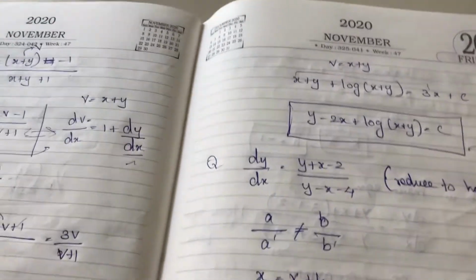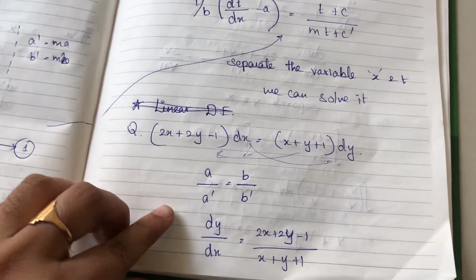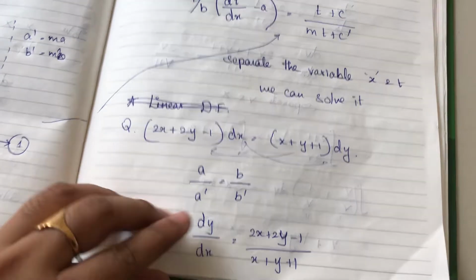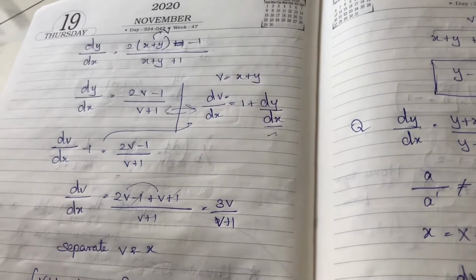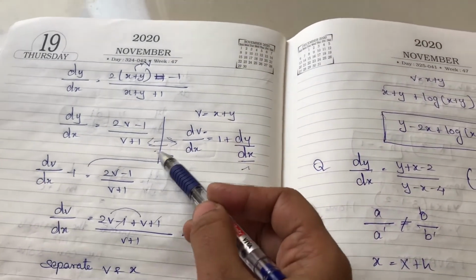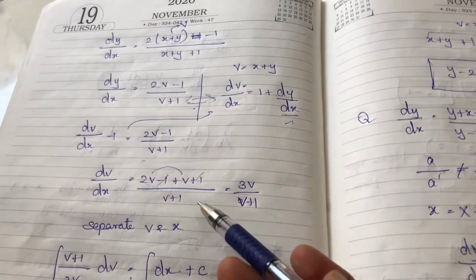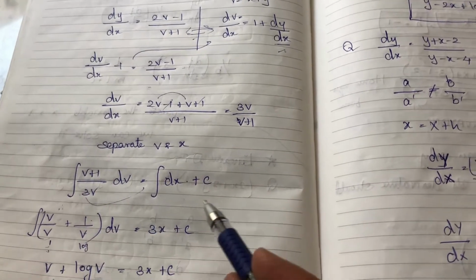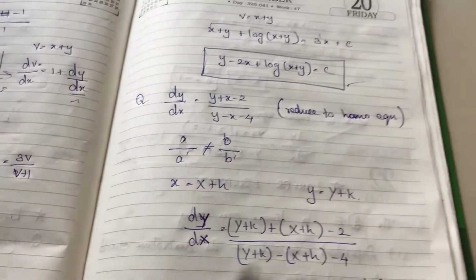Okay, don't need to put so many things here. Just check whether it is in the first form or in the second form. After that, continue with your work, like make the equation homogeneous. After that, use the substitution method. After that, separate it, then substitute the v again. Okay, let's see another sum.